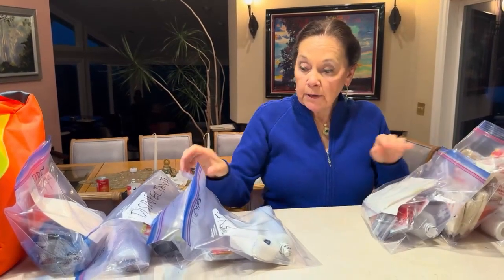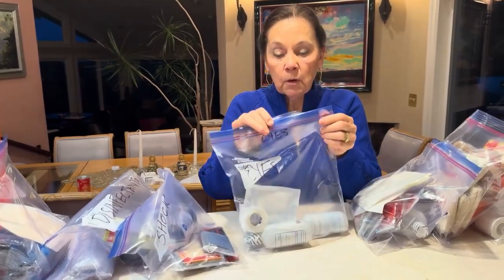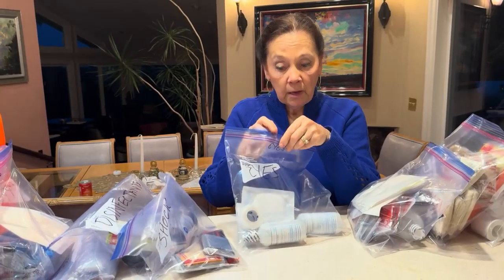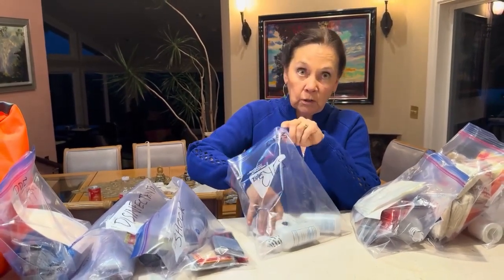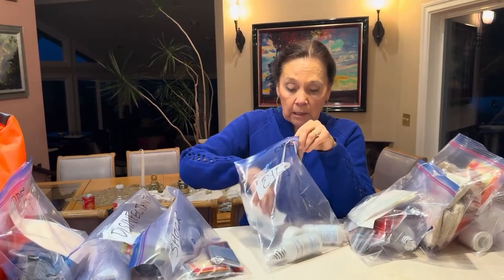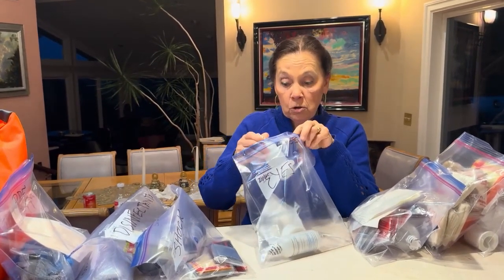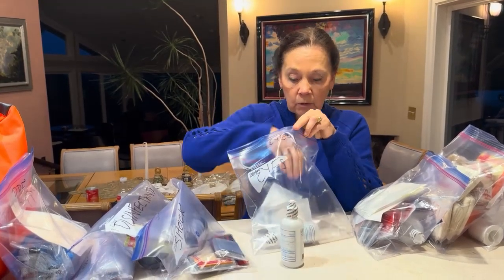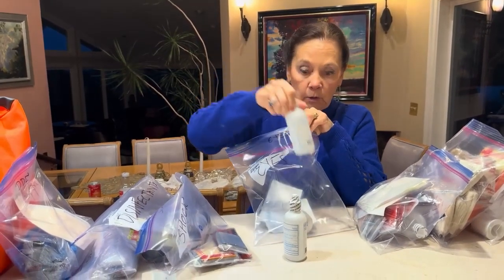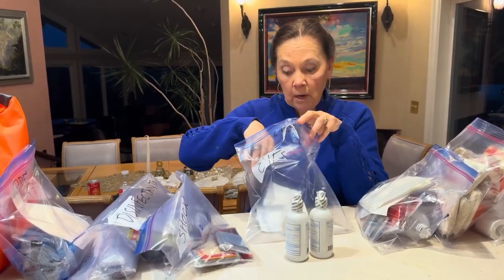So the next one is eyes. There's a lot of stuff that can be flying around in the air that can get into people's eyes, cause corneal abrasions. They can be very painful. They need to be treated right away. We have 2 containers in here of eye solution that you can use to irrigate the eyes.